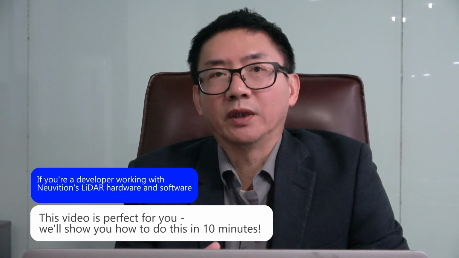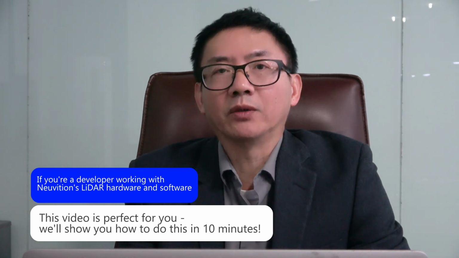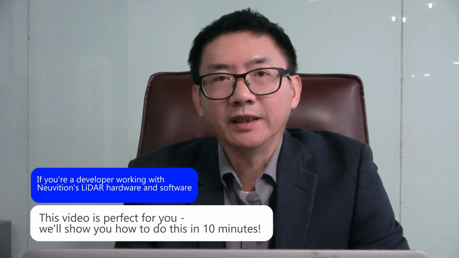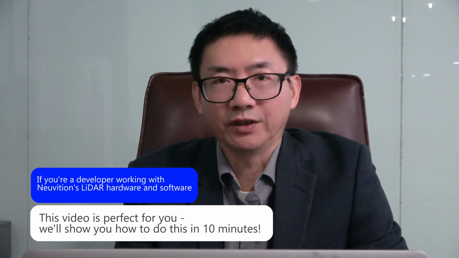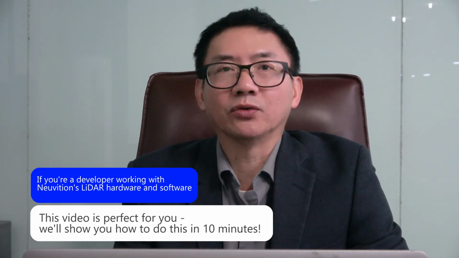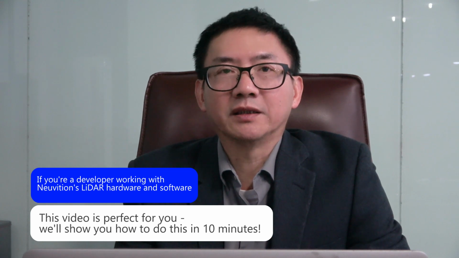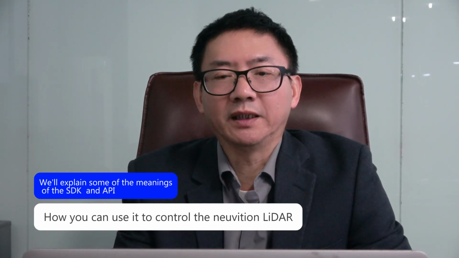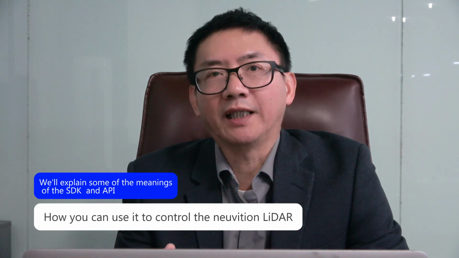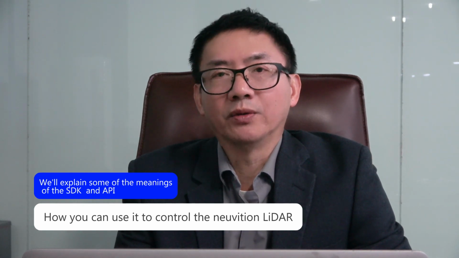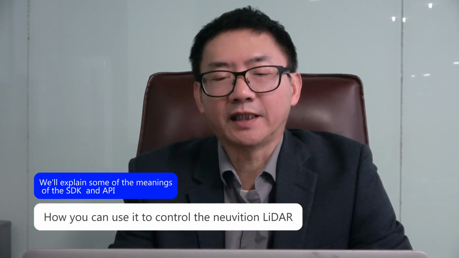Today I'd like to show you how easy it is to use the Neuvision SDK to build your own LiDAR software working with Neuvision's hardware. If you are a developer working with Neuvision's LiDAR hardware and you want to write your own software, this is the right video for you. I can show you how easy it is to do this in 10 minutes. We will explain some of the meanings of the SDK's APIs and how you can use them to control the Neuvision LiDAR. Let's get started.